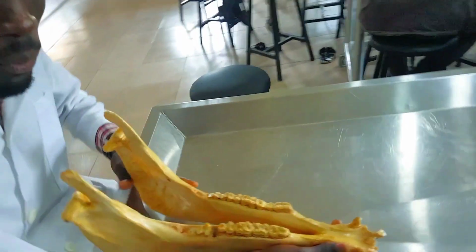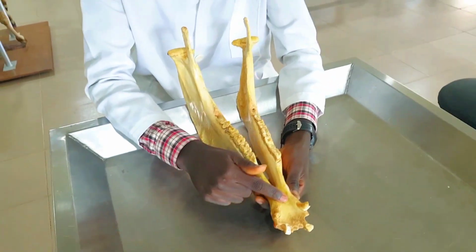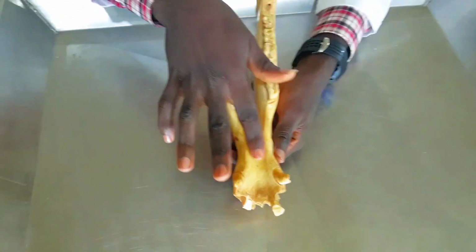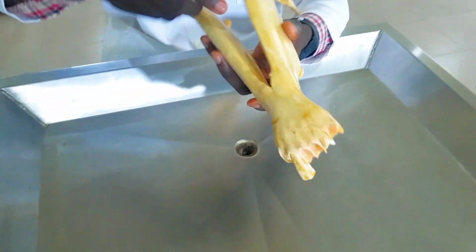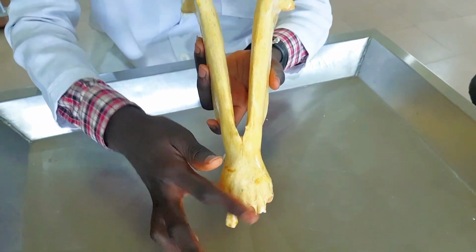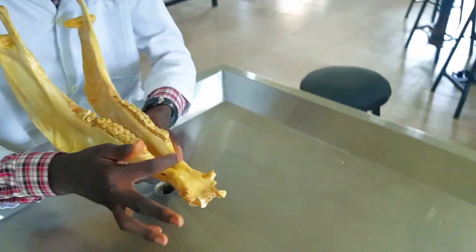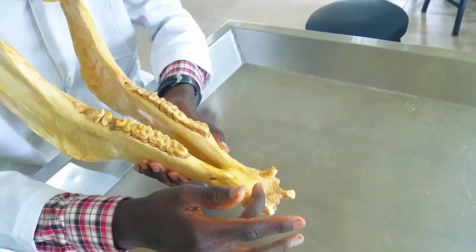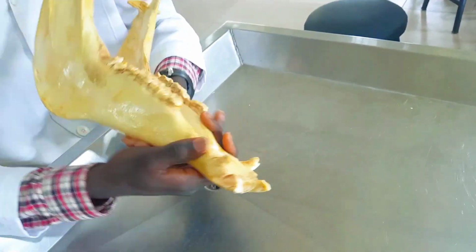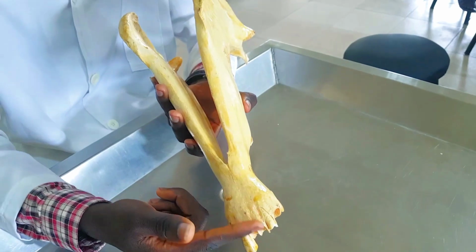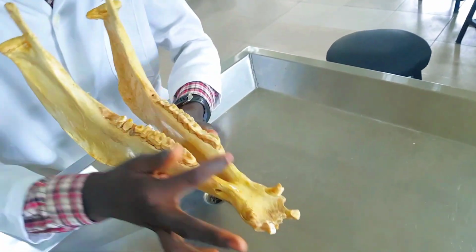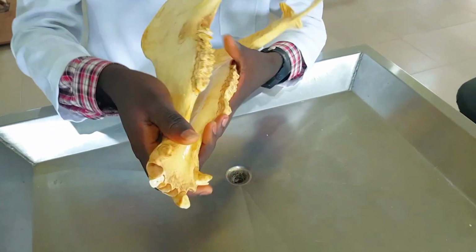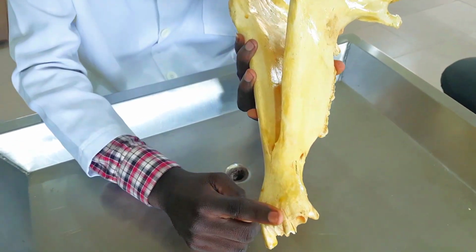Now, the anterior portion of the body of the mandible is divided into two surfaces. We have the lingual surface and the labial surface. The lingual surface, as the name implies, is in contact with the tongue, while the labial surface is in contact with the lips. The lingual surface is concave, as you can see. The labial surface is convex.